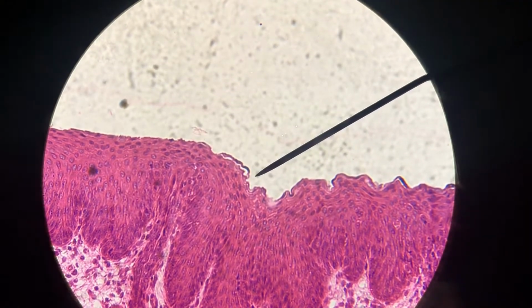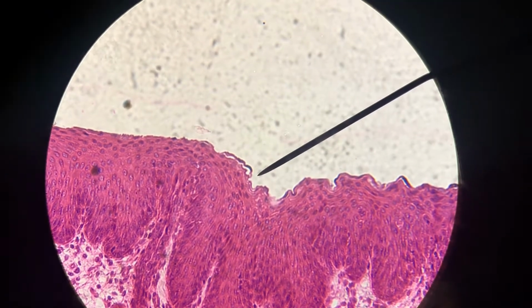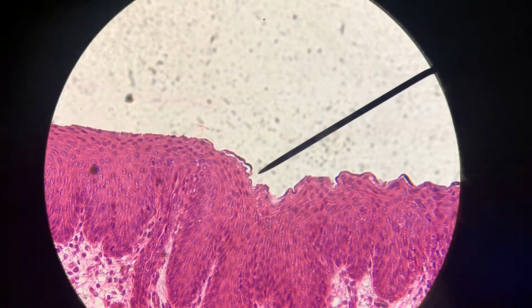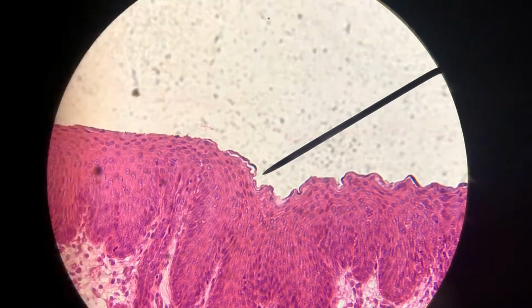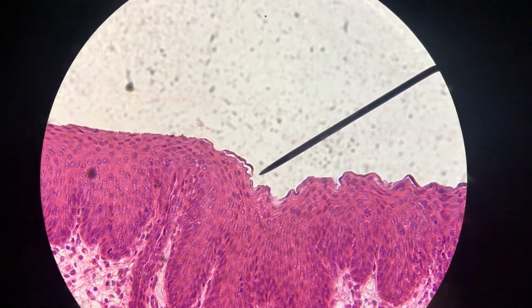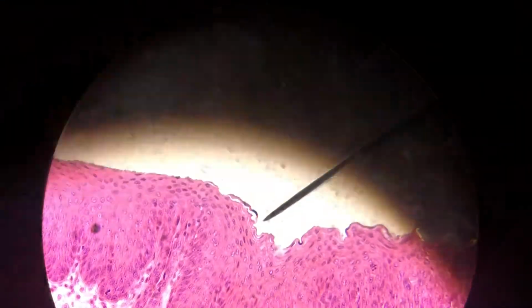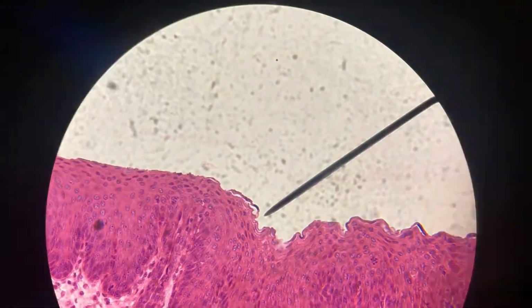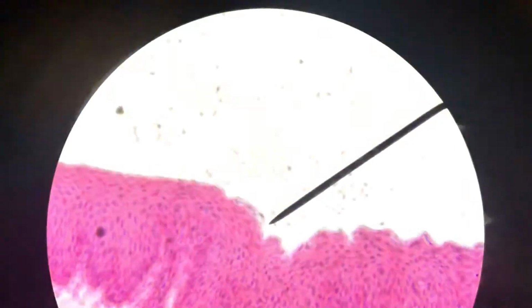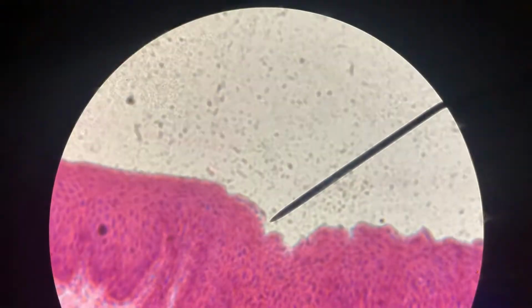So this is our non-keratinized stratified squamous epithelial tissue. And this is the apical surface. This is in the esophagus. So we can tell that this is stratified squamous because those cells right there by that pointer are really flat looking. And it's stratified because there are so many layers of cells. So that's the basal surface, and that's the apical surface. And we call it stratified squamous because those cells there are flat.